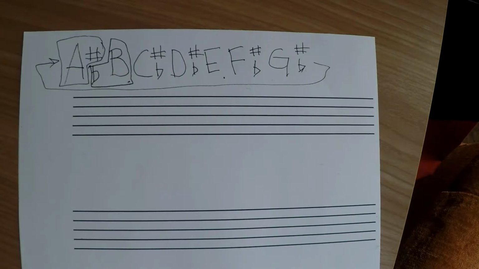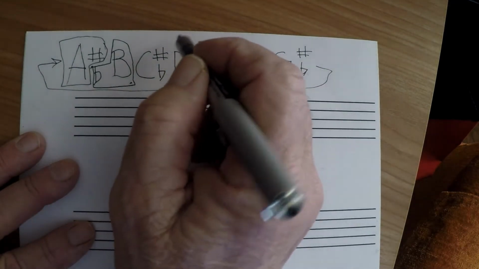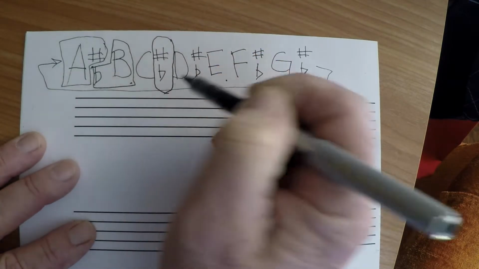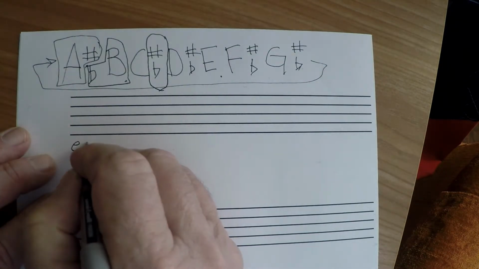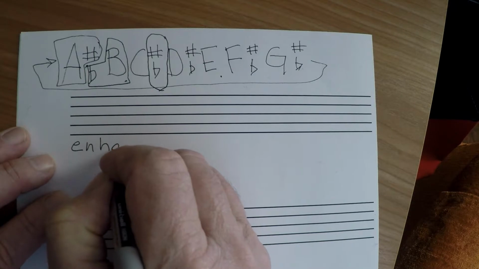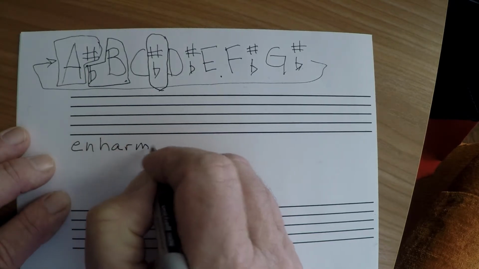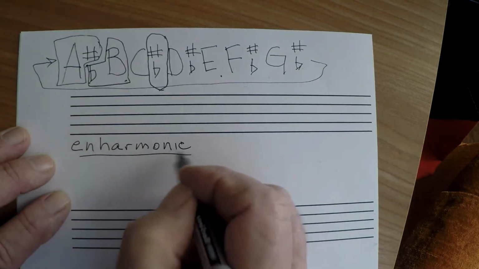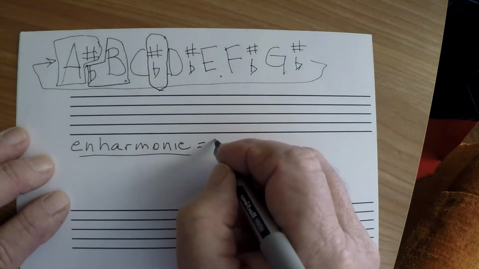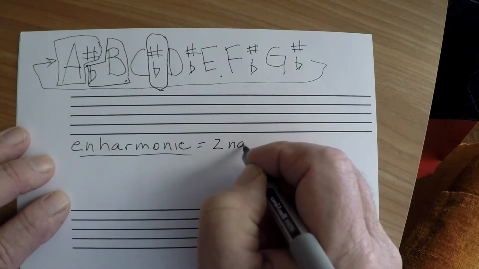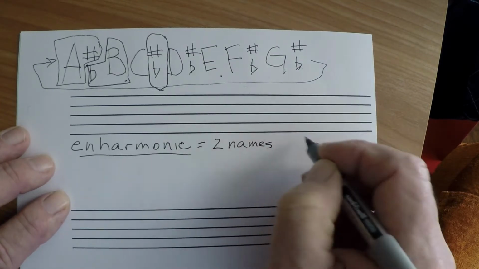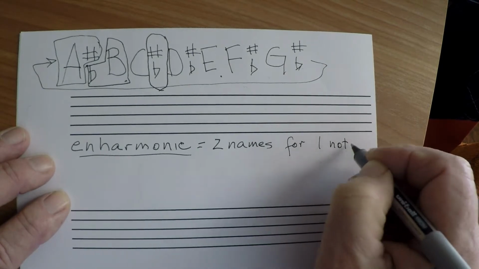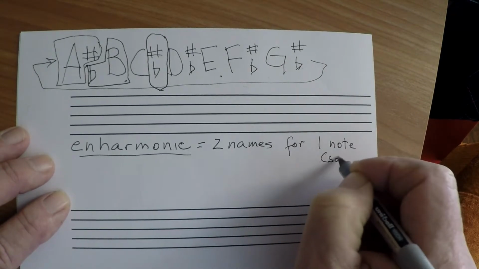But whether it's a sharp or a flat, it's referred to as enharmonic, E-N-H-A-R-M-O-N-I-C. And that means 2 names for 1 note or sound.